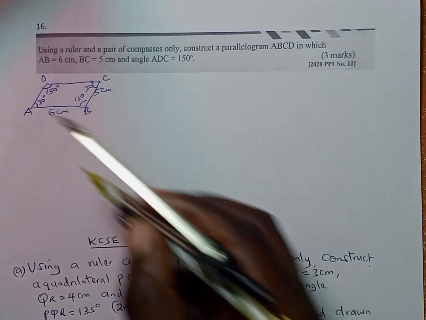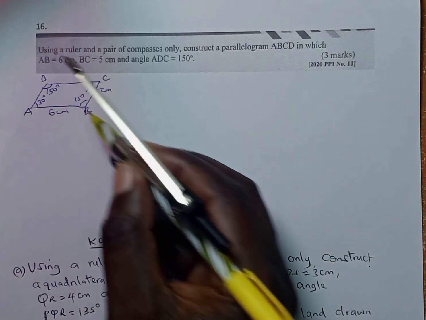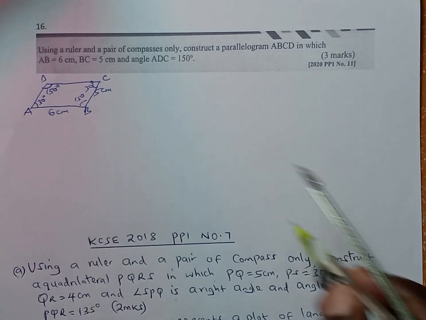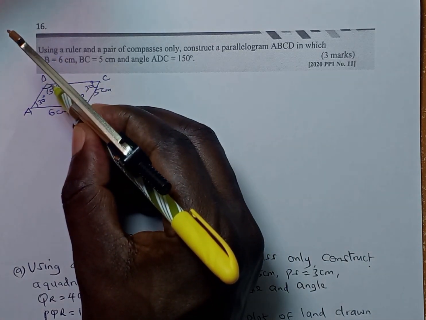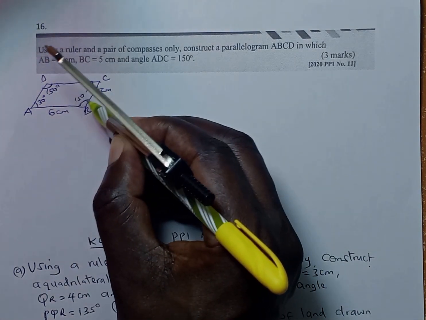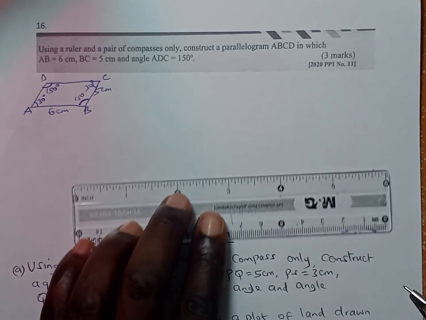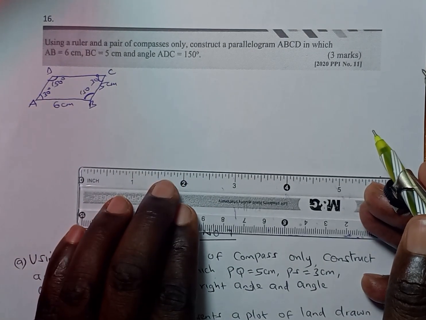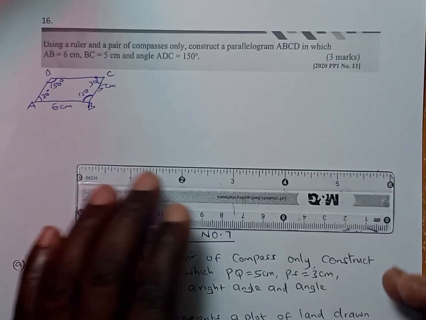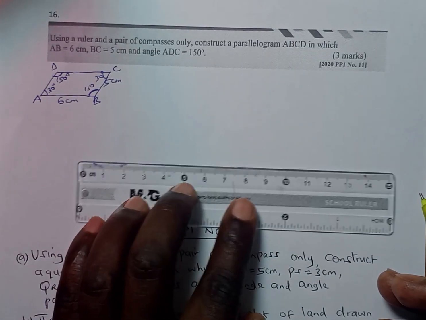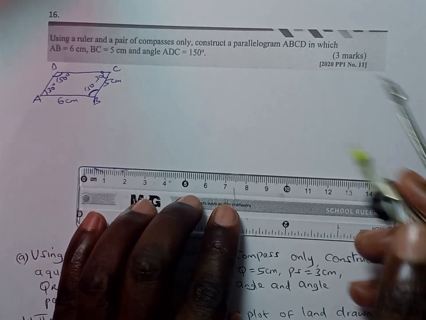So we are going to measure AB, which is 6 centimeters. Then instead of measuring 150 at D, we can measure that at point B. So we use the ruler to measure exactly 6 centimeters.